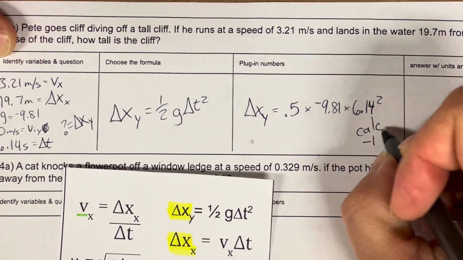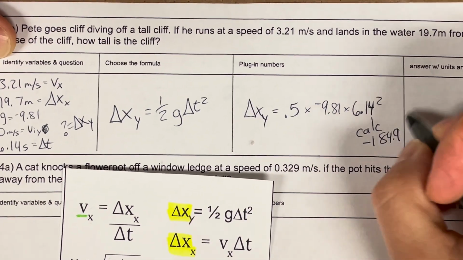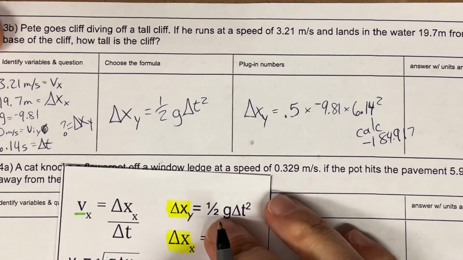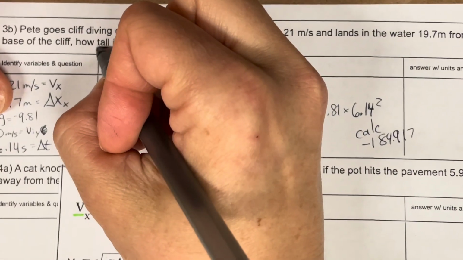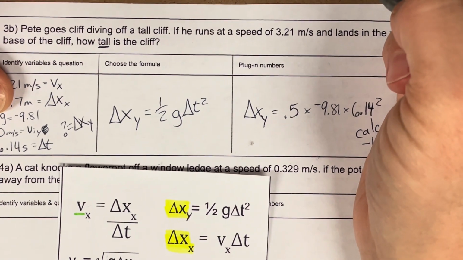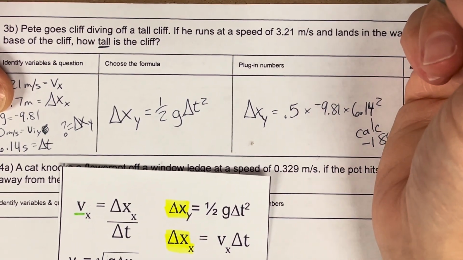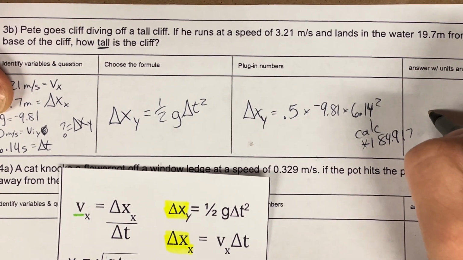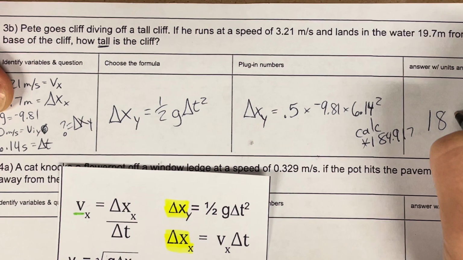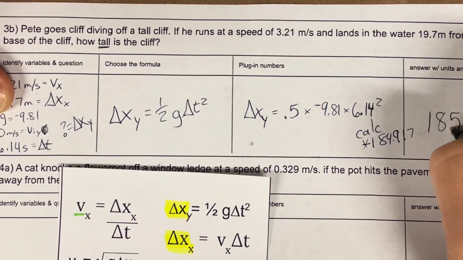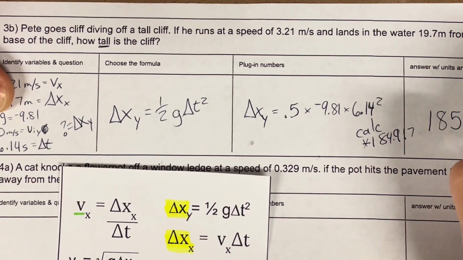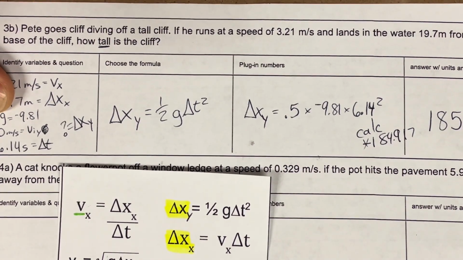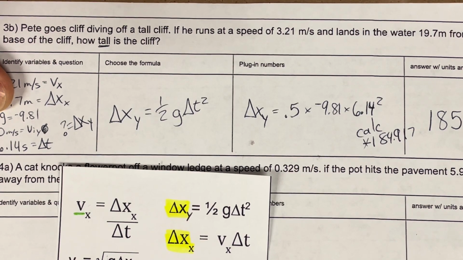Calculator says negative 184.917. All right, so how tall is the cliff? The fact that it's asking for how tall implies a positive number. If it said how far down it fell, which is asking the same thing, it would be negative. So we're going to actually make this positive. With 3 sig figs, 185, and that displacement is in meters, 185 meters tall. That's the height of your cliff.